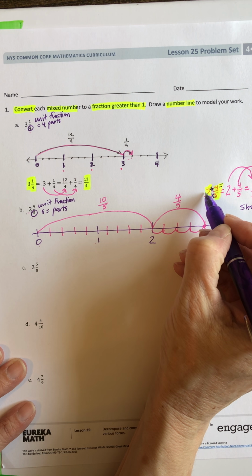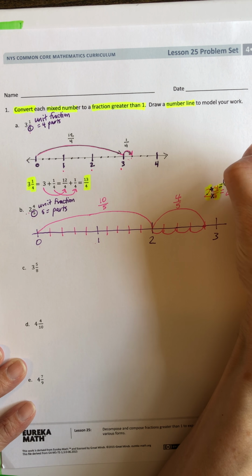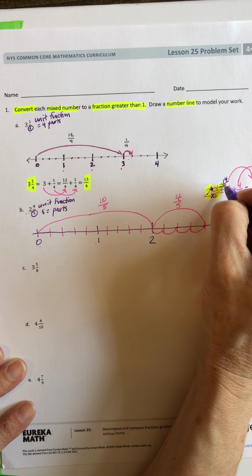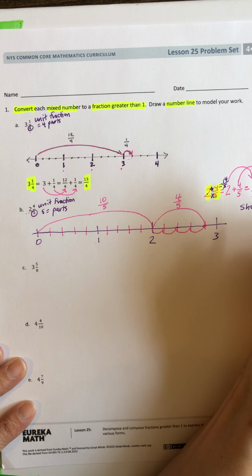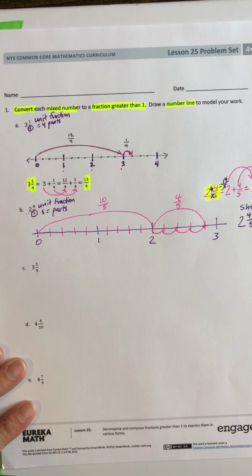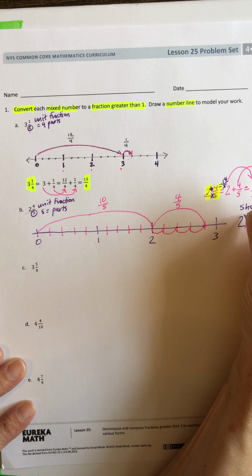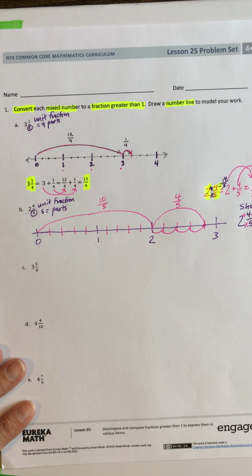So 5 times 2 is 10, plus 4 more is 14, and then we keep the unit fraction, which is our 5. We will do this shortcut again later in the problem set, but again, 2 and 4/5, doing it the shortcut way, becomes 5 times 2 plus 4 more gives us 14. 10 plus 4 more is 14. Keep the unit fraction the same.